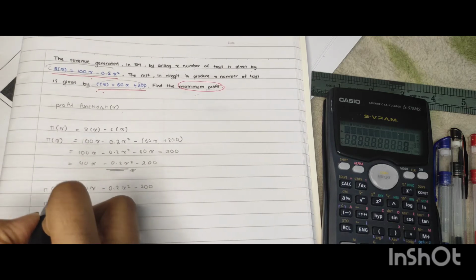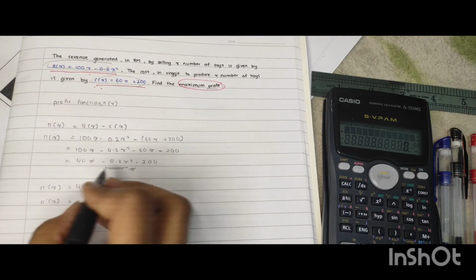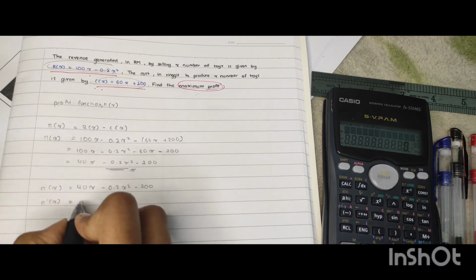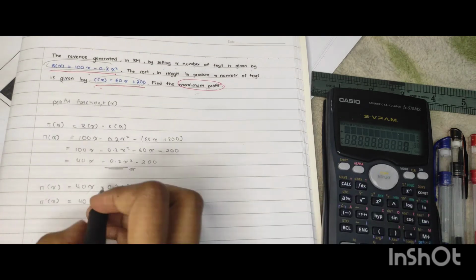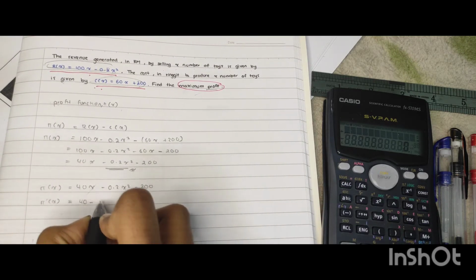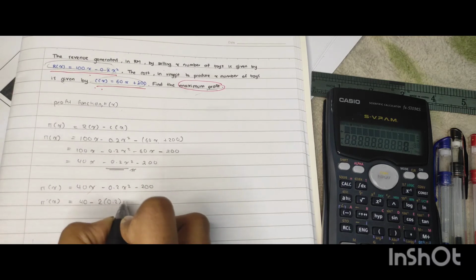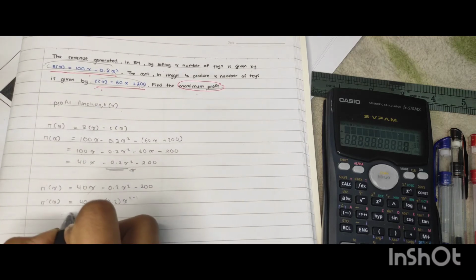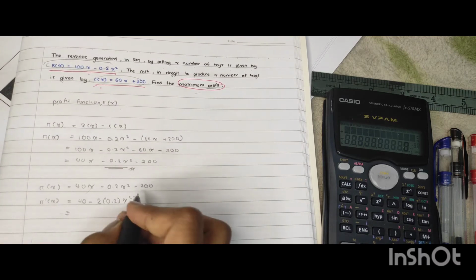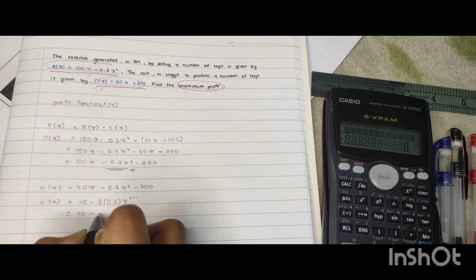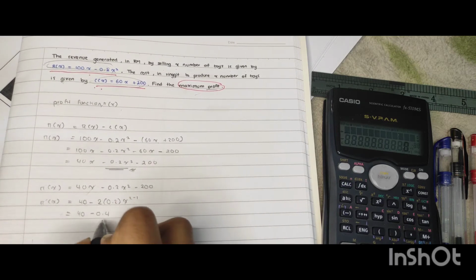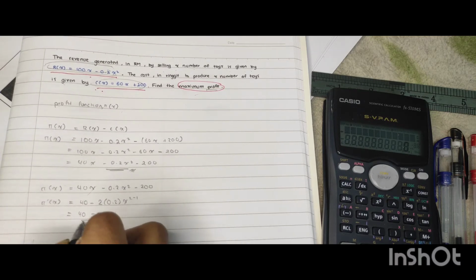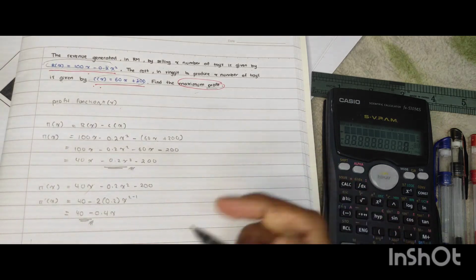If we differentiate this, 40x becomes 40, the x² brings the power in front, times 0.2x to the power of 2 minus 1, and the negative 200 is eliminated also. So the final answer will be 40 minus 0.4x, since 2 times 0.2 is 0.4 and x to the power of 1 does not need to be written. So this will be the maximum point equation.